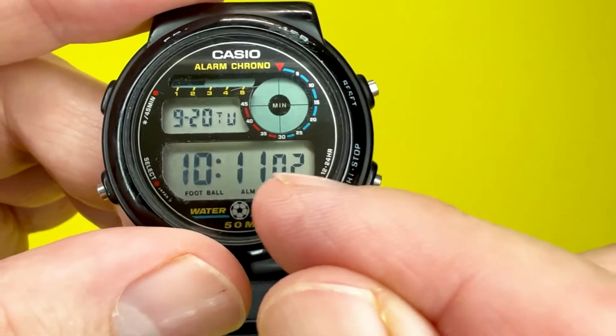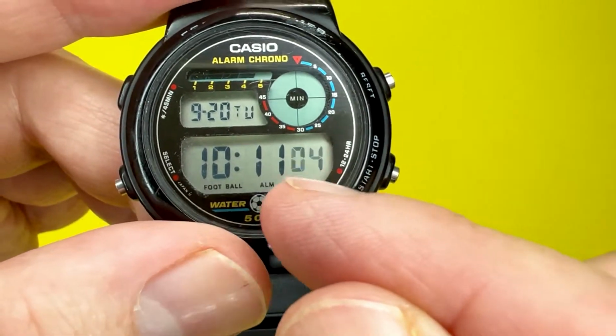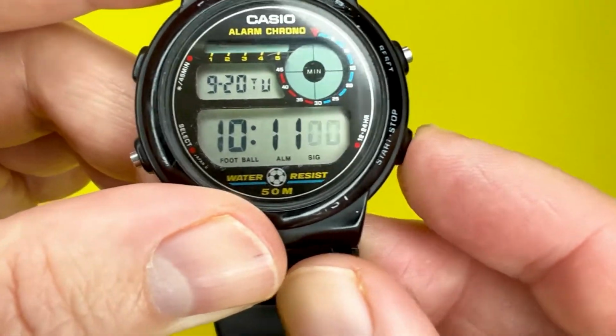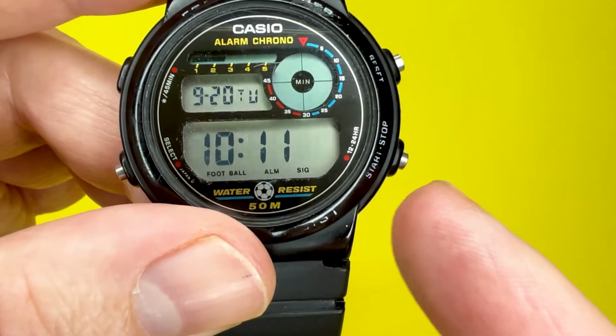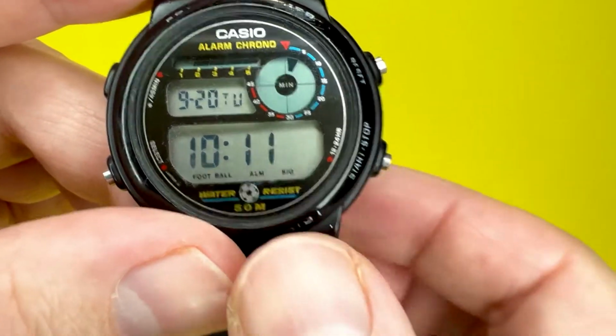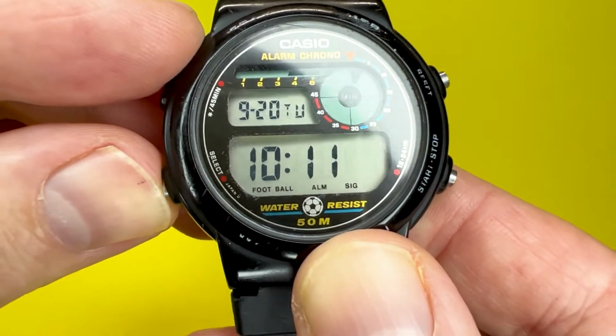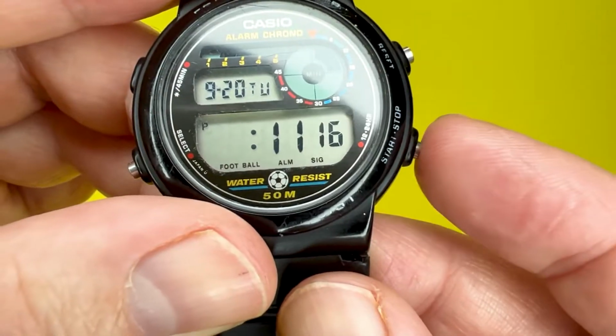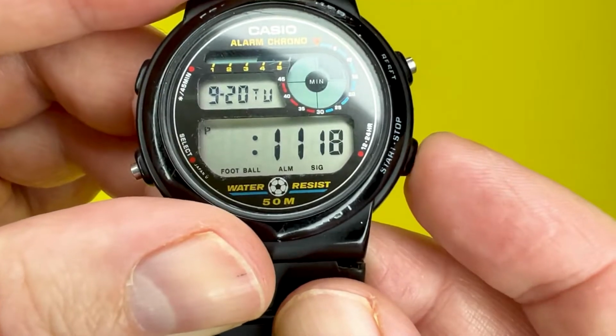Now anything over 30 seconds adds a value of 1 to the minute, and anything under 30 seconds just resets the seconds. And that was done by pressing the start stop button, the bottom right hand button. To move it onto the hours, you press this button to the bottom left hand corner, and then you can go up the hours by pressing the bottom right hand button again.